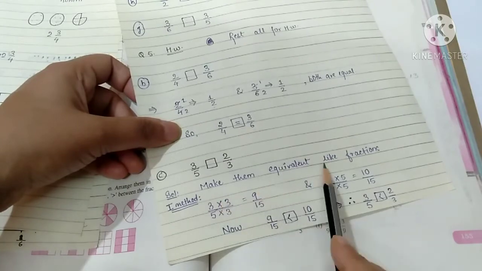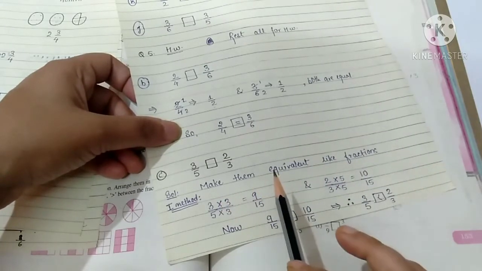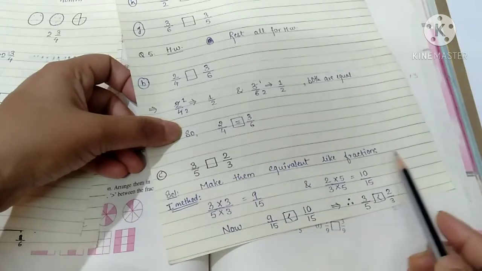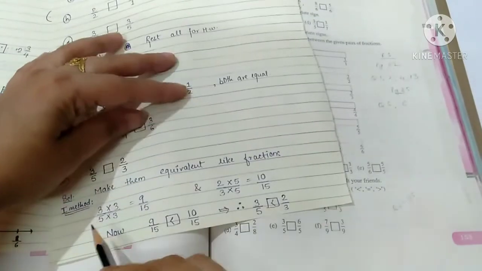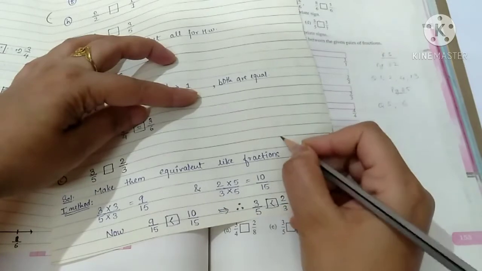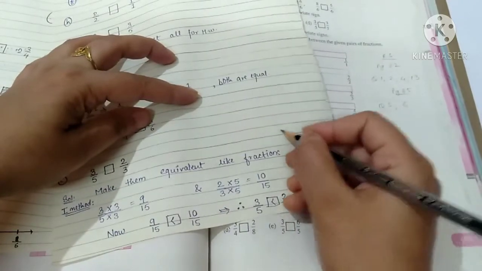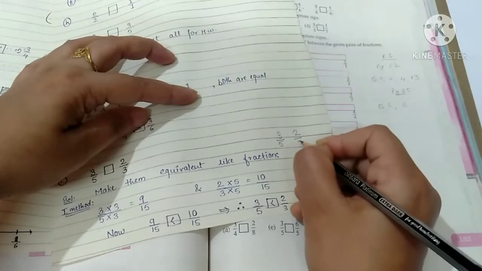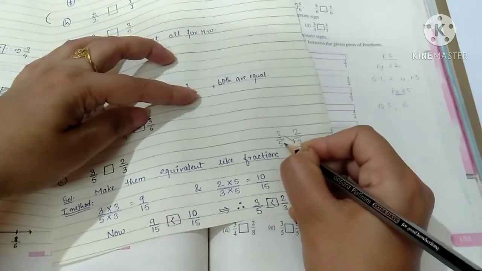So make them equivalent like fractions, as we have studied in the concept that first we will make the equivalent like fractions. So only two fractions are given, so here we can use the method of cross multiplication. So what you will do, you will write 3 upon 5 and 2 upon 3 and you will cross multiply.